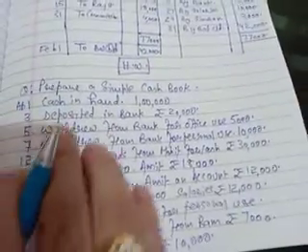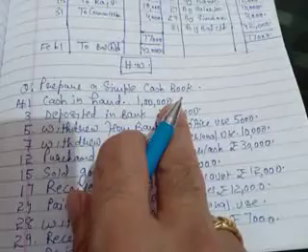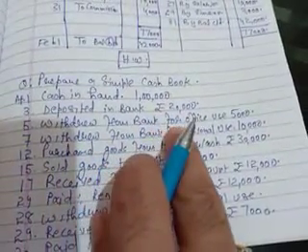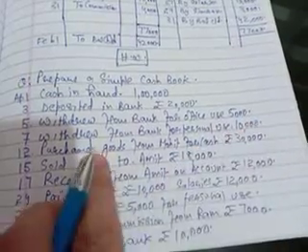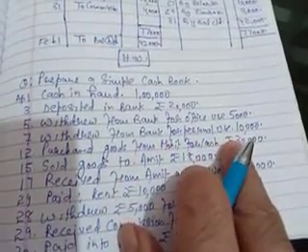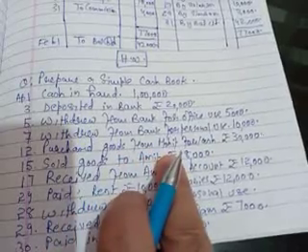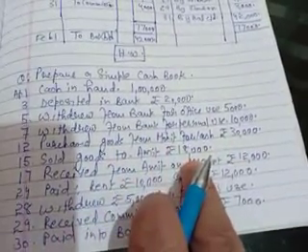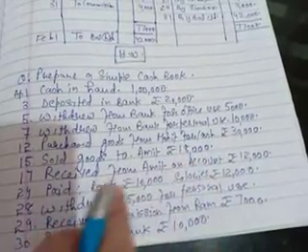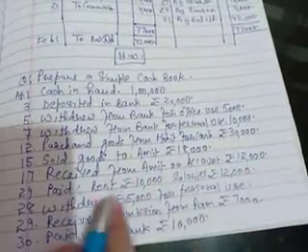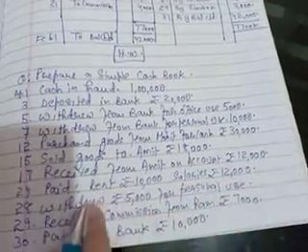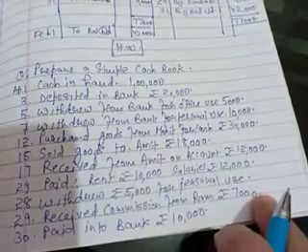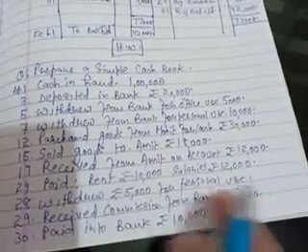So please have a look at the transactions once again. Cash in hand 1 lakh, this is the opening balance. Deposited in bank 20,000. Withdrew from bank for office use 5,000. Withdrew from bank for personal use 10,000. Purchased goods from Mohit for cash 30,000. Sold goods to Amit 18,000, this is the credit sale. Received from Amit on account 12,000. Paid rent 10,000. Salaries 12,000. Withdrew rupees 5,000 for personal use. Received commission from Ram rupees 7,000. Paid into bank rupees 10,000. So these are the transactions.